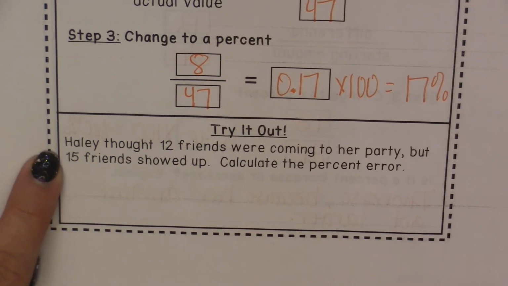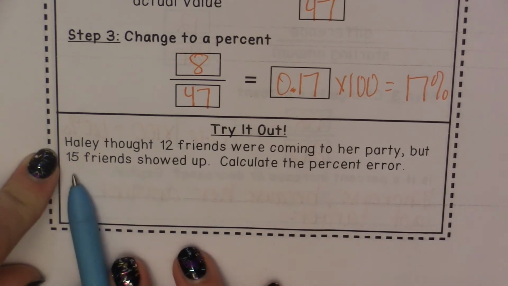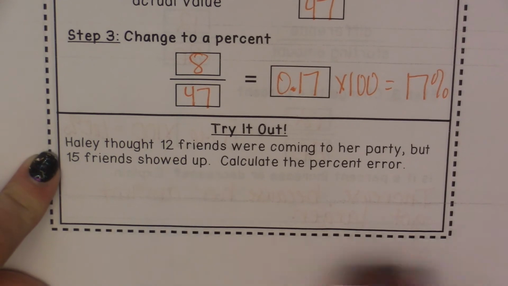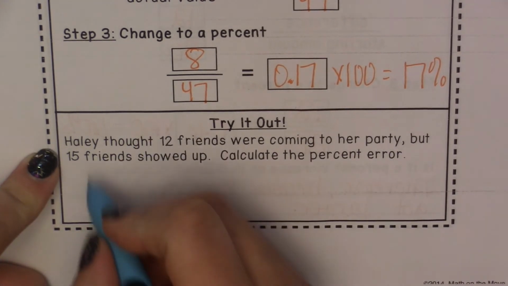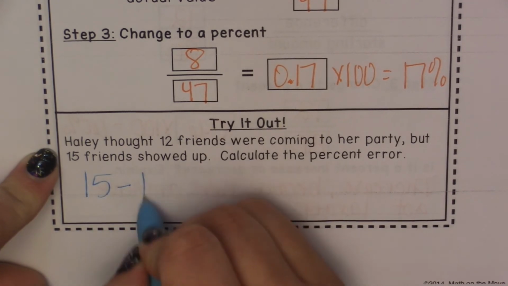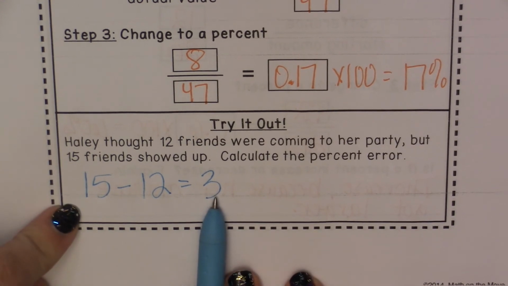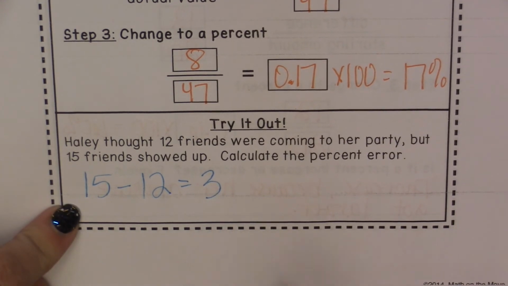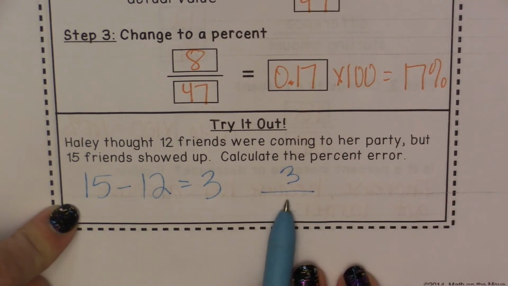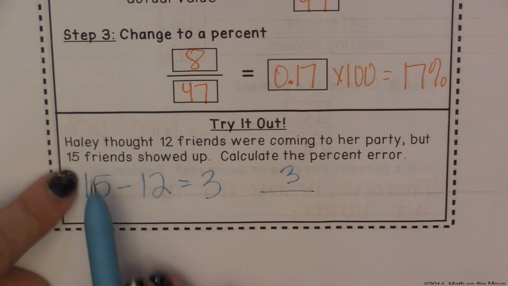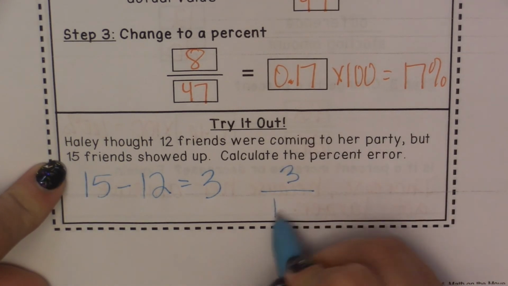All right, let's go over the try it out. Haley thought 12 friends were coming to her party, but 15 friends showed up. Calculate the percent error. Our first step is to find the difference. 15 minus 12 would be 3. Then our step 2 is to set up the ratio: the difference over the actual value. She thought 12 would come, but 15 actually showed up, so this is the exact amount.